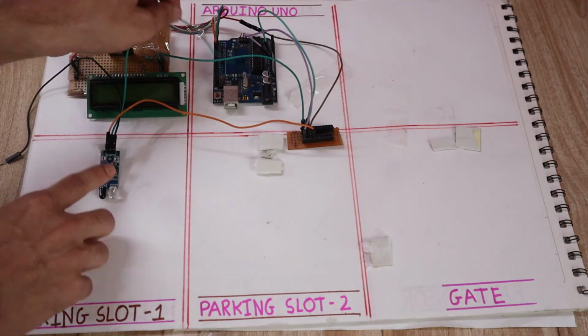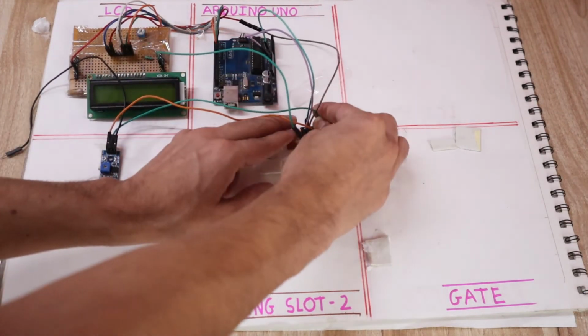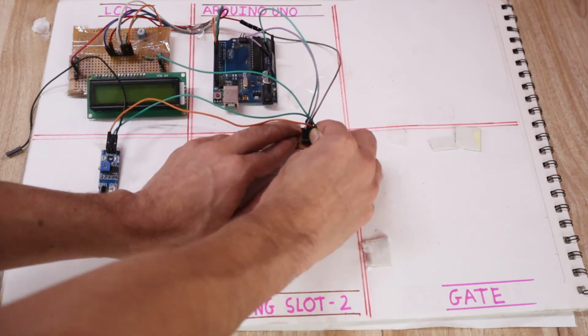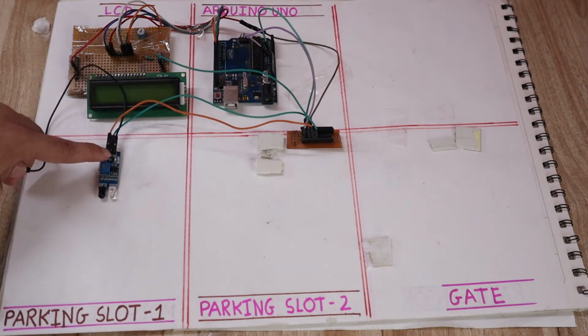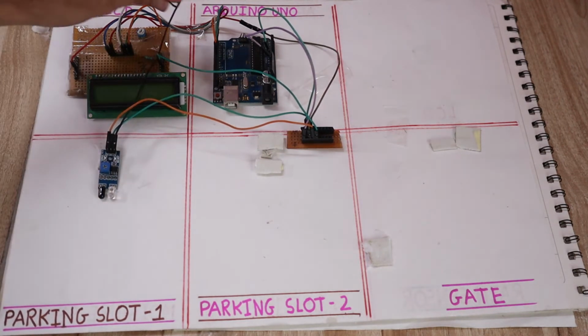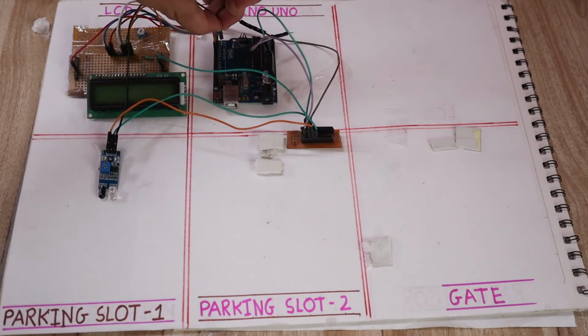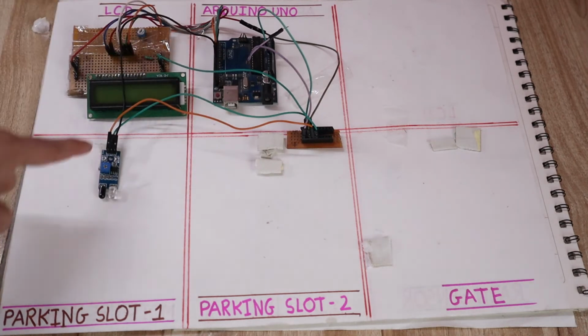Now the next part is the ground pin of the IR sensor, which should be connected to the common ground pin. So this is the ground pin, and the common ground is here. So I have connected the common VCC and common ground to the IR sensor. Now the output pin from the IR sensor should be connected to pin 8 of the Arduino. So the output pin of the IR sensor is connected to pin 8 of the Arduino. This is a very simple circuit.